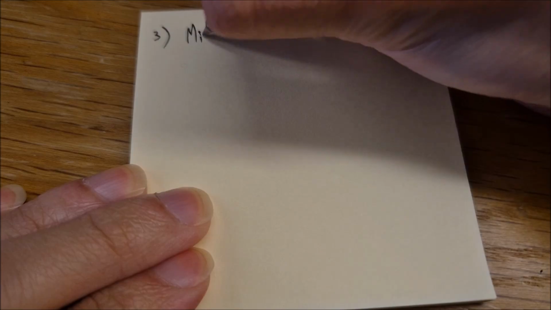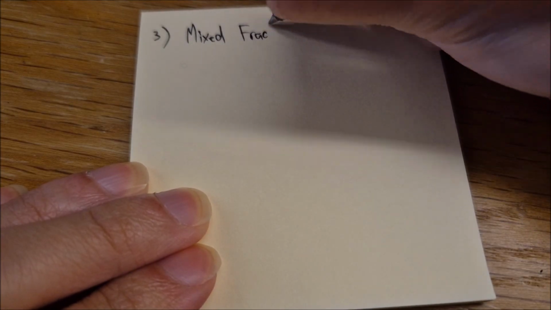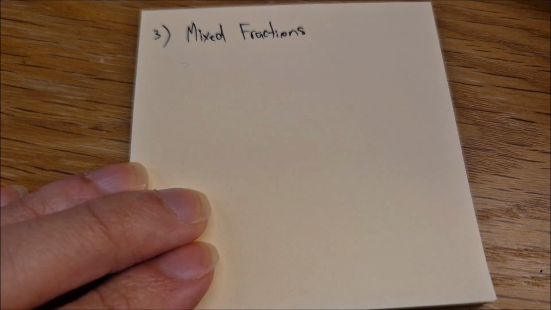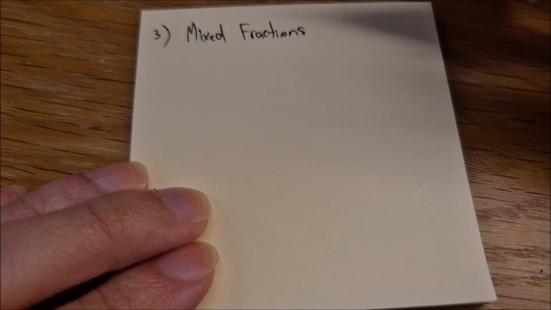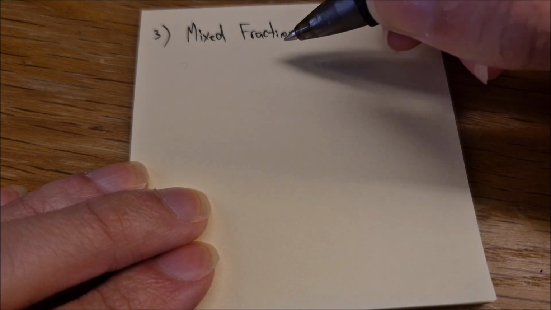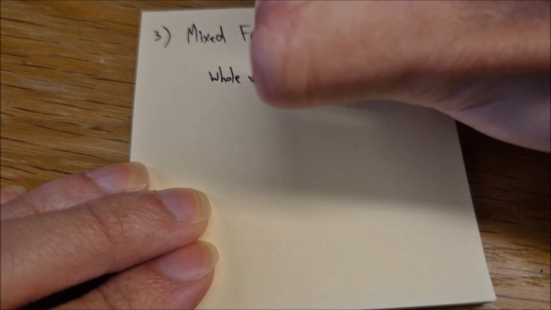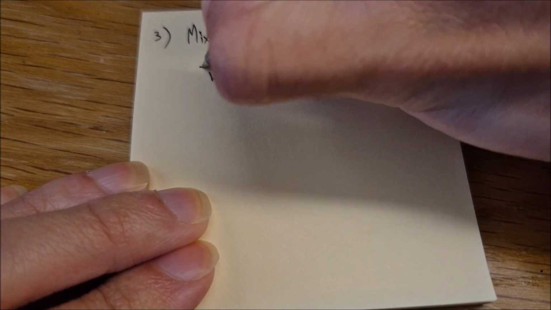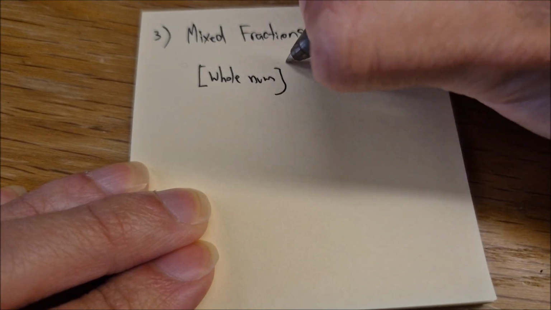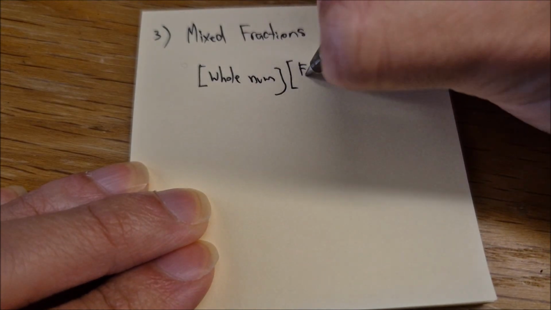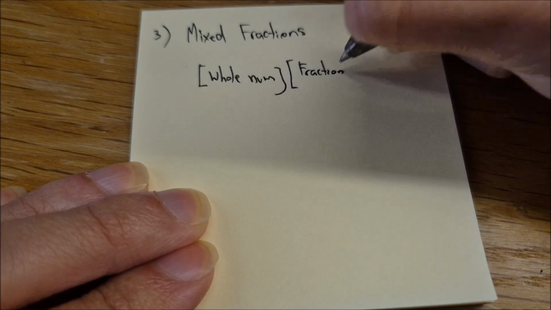Next would be mixed fractions. And this is when you have a whole number and it's mixed with a fraction. Whole number and then fraction.